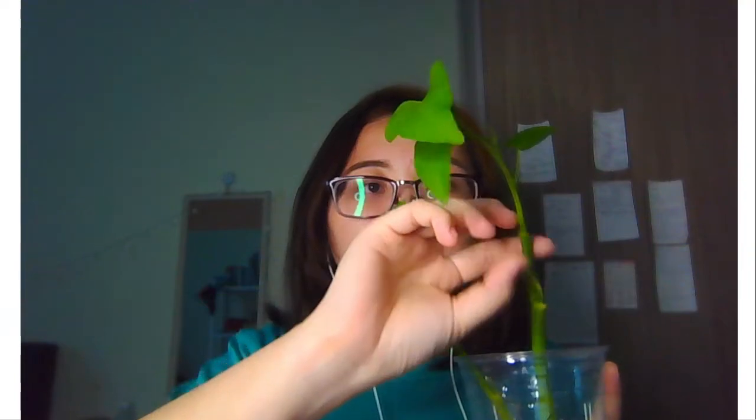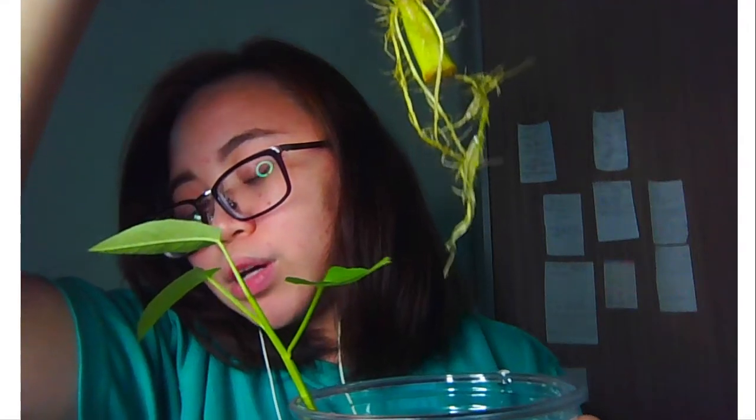We'll first start with the apical meristem. The apical meristem can be found in the shoots and roots of the plant. Dia boleh dijumpa di hujung shoot dengan root. So that means if we're looking at this plant, here is where you will find the apical meristem. Down here, di hujung-hujung akar ini, the tips of these roots is where you will find more apical meristem.